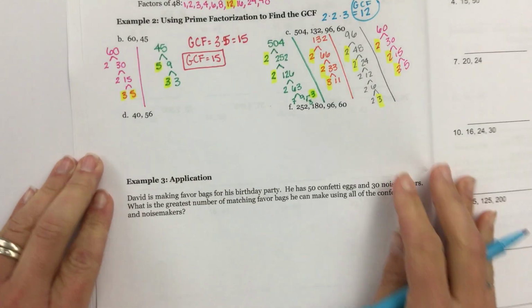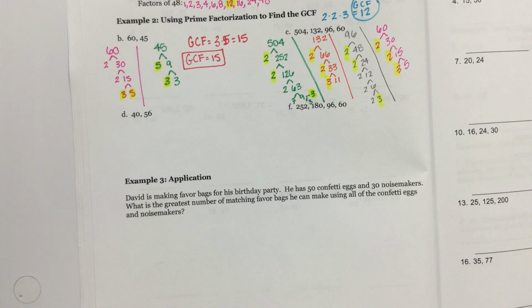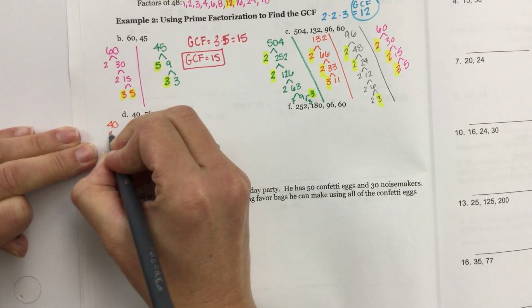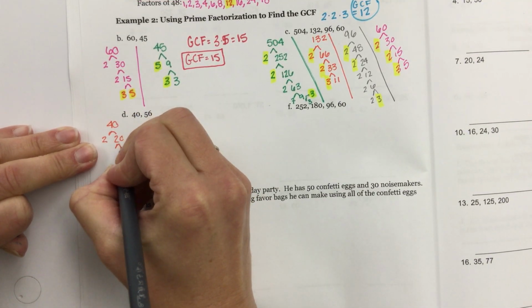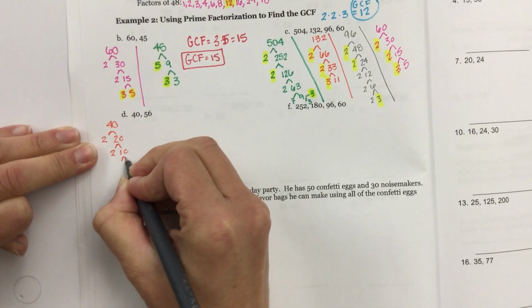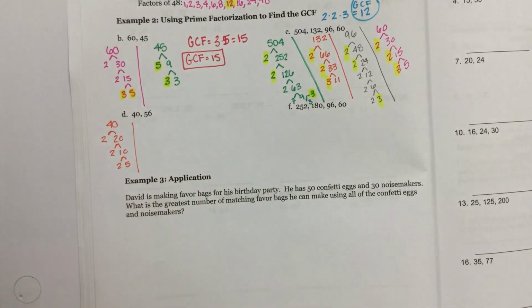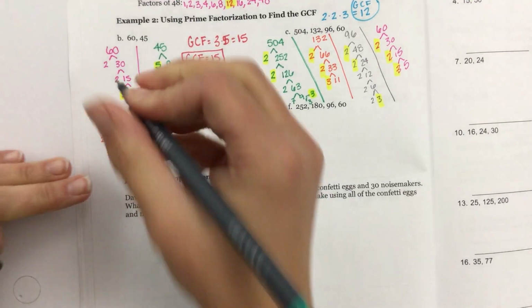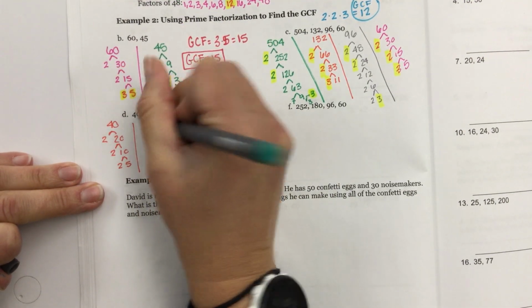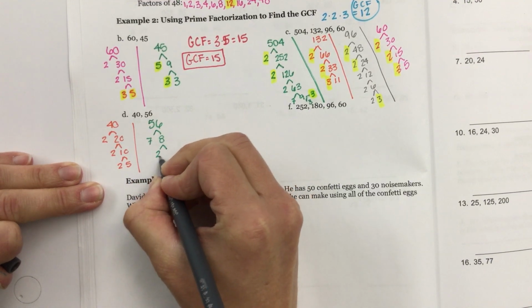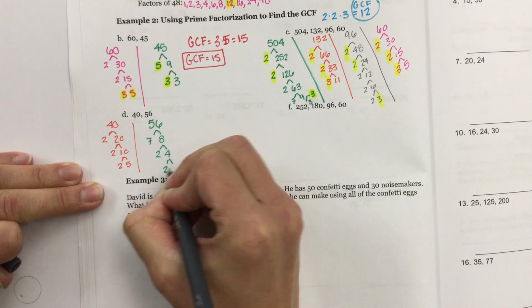Okay. Next one, I have 40 and 56, so just 2. So let's do 40. 2 and 20, 2 and 10, 2 and 5. Let's do 56. So I think of 7 and 8, 2 and 4, and 2 and 2.